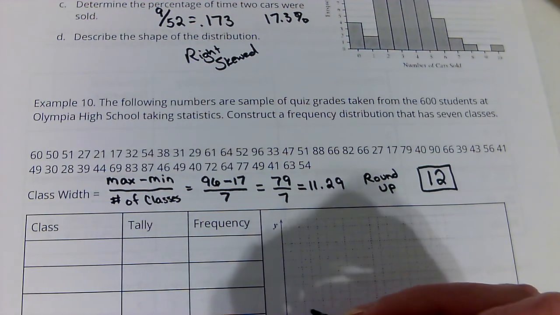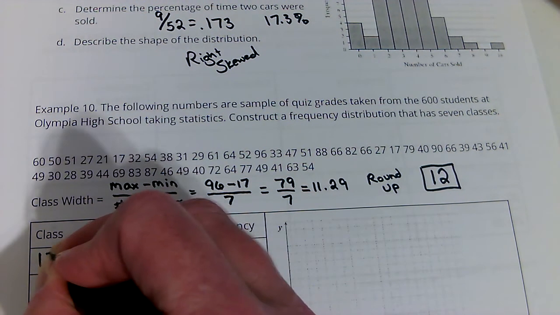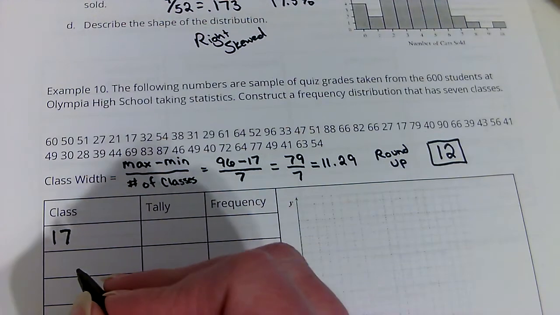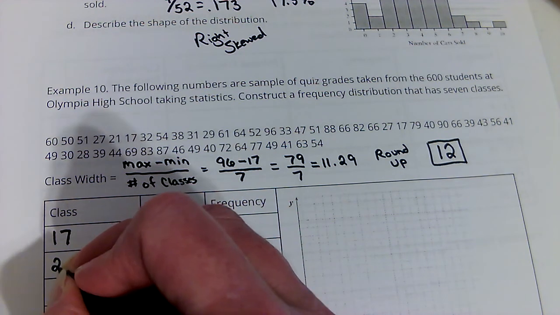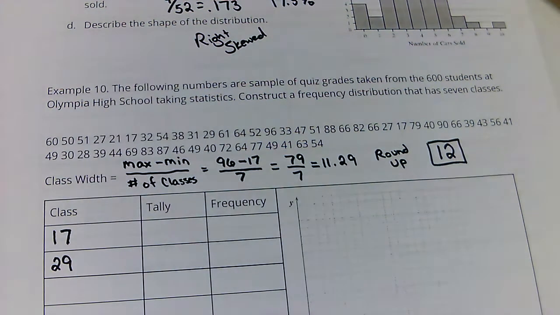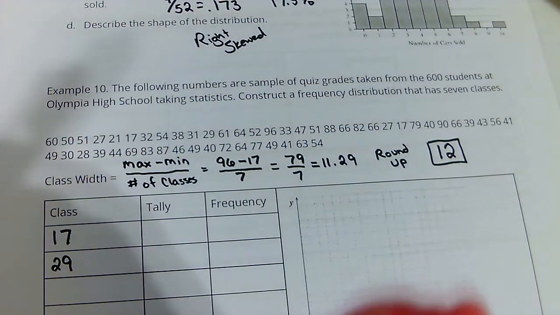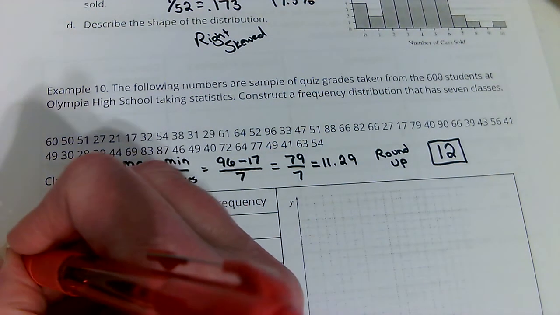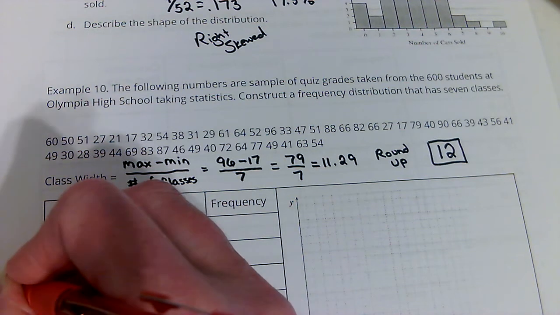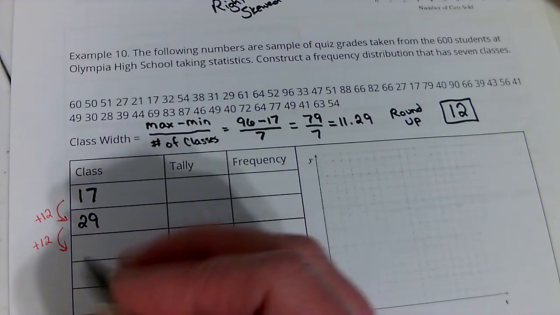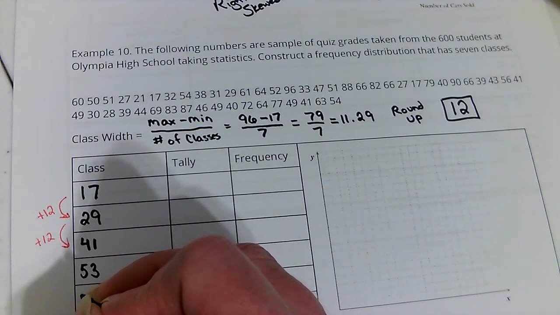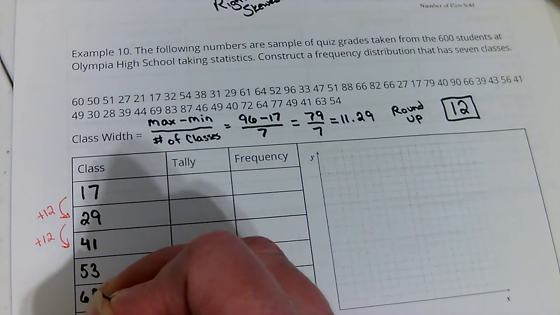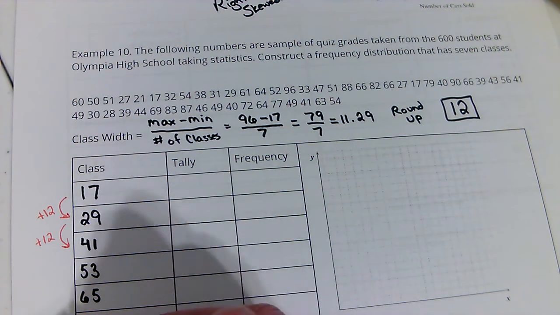That means we're going to start with our minimum of 17. The next class is going to start 12 up from there. So this is going to start at 29. So for each class, I'm adding 12. So from here to here, this is plus 12. Plus 12. So the next class would start at 41, 53, 65, 77, and then this would be an 89.